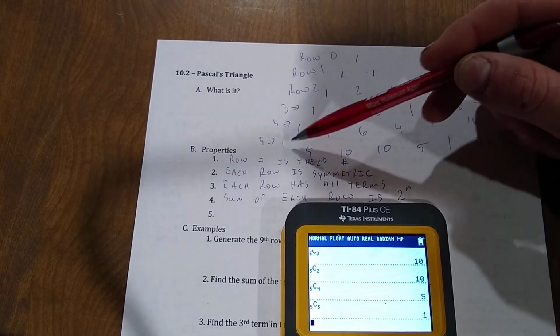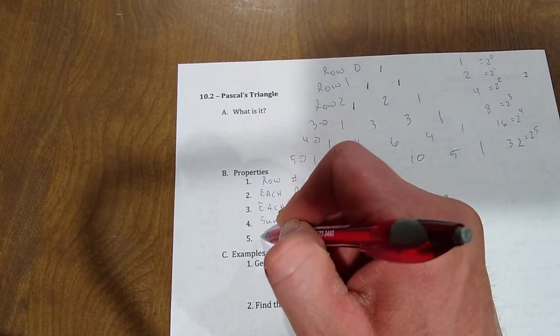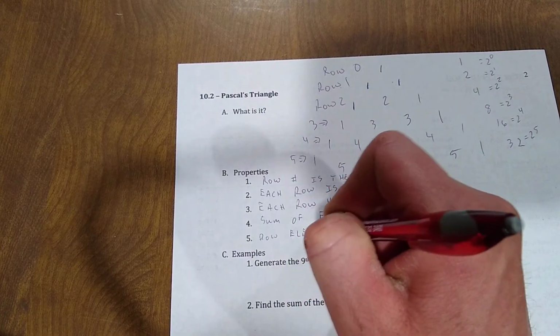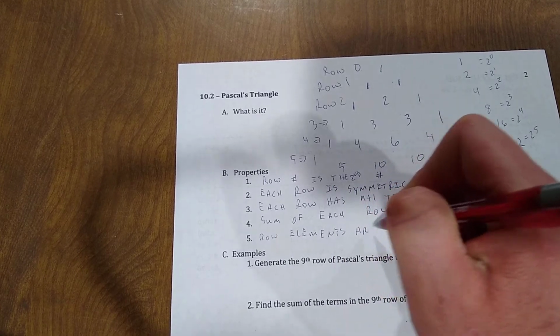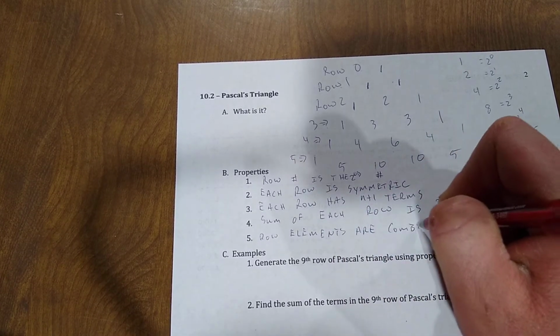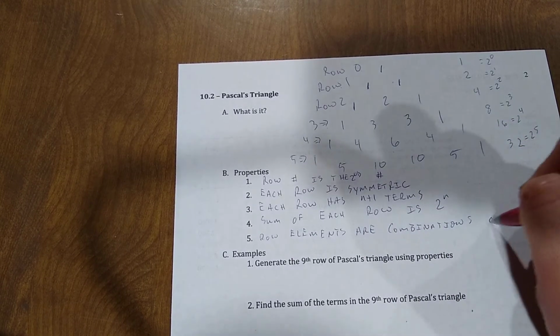So each row are all your combinations of that number. Row elements are your combinations of the row number.